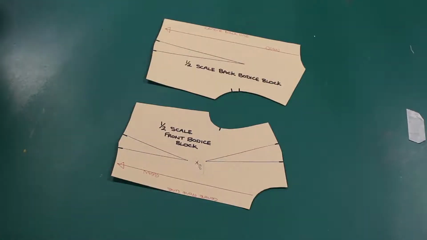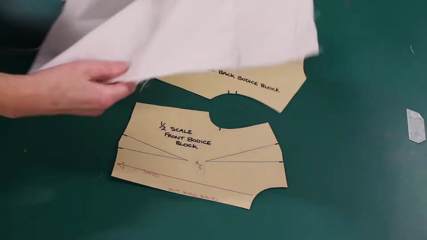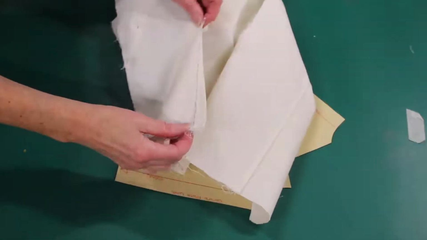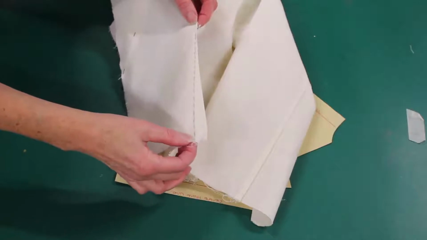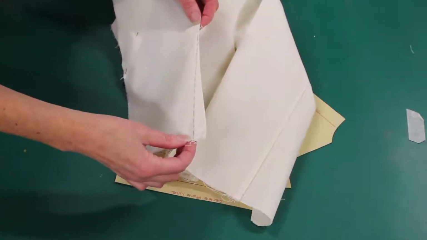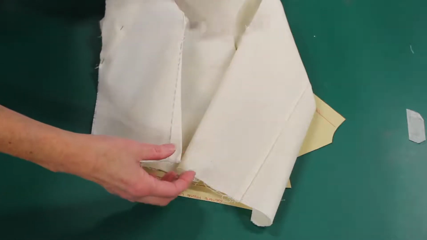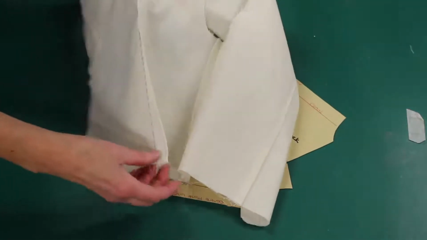Darts. What are they and why do we need them? We need them because we need to make a two-dimensional flat shape become three-dimensional. So what a dart is actually doing, here's a back dart, is taking away surplus fabric which isn't needed. So to shape around the bust, for instance, and make it fit nicely, we need to take away surplus fabric so it becomes shaped around our body.